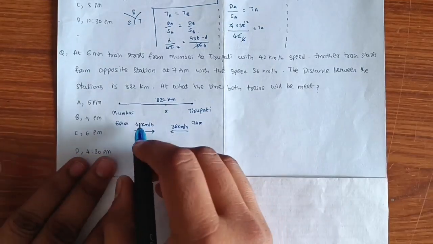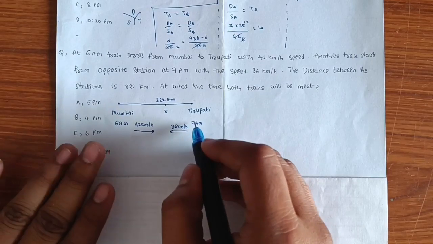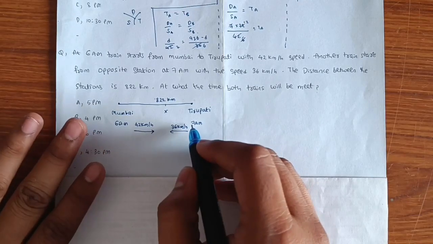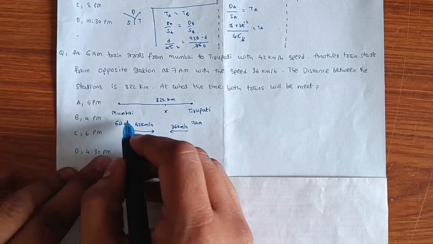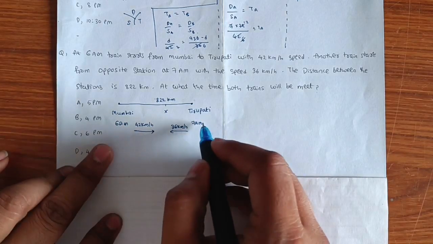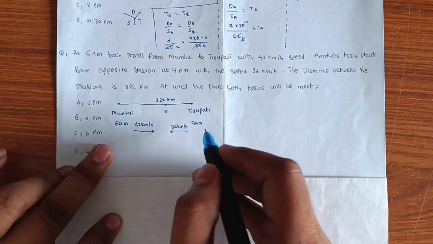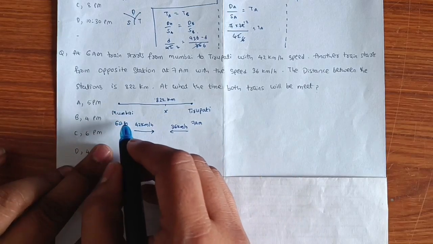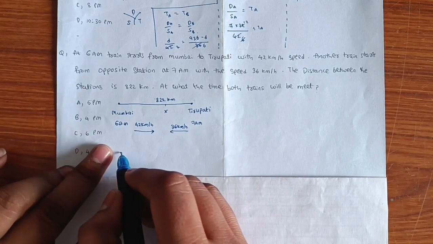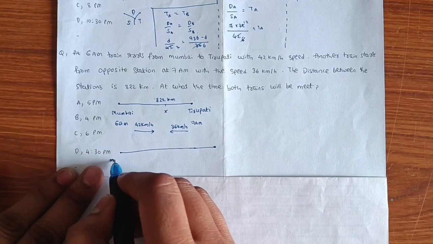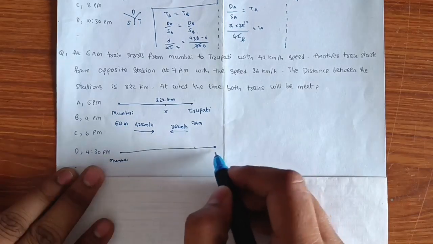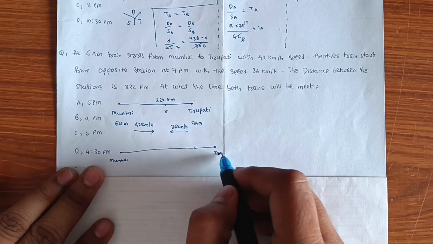If any question has different starting times, if the trains are starting at different times, we need to make them equal. One is starting at 6 a.m., the other at 7 a.m., so we need to make the times equal. We are converting this 6 a.m. to 7 a.m., like I am taking a new reference. Here is Mumbai, and here it is Tirupati.